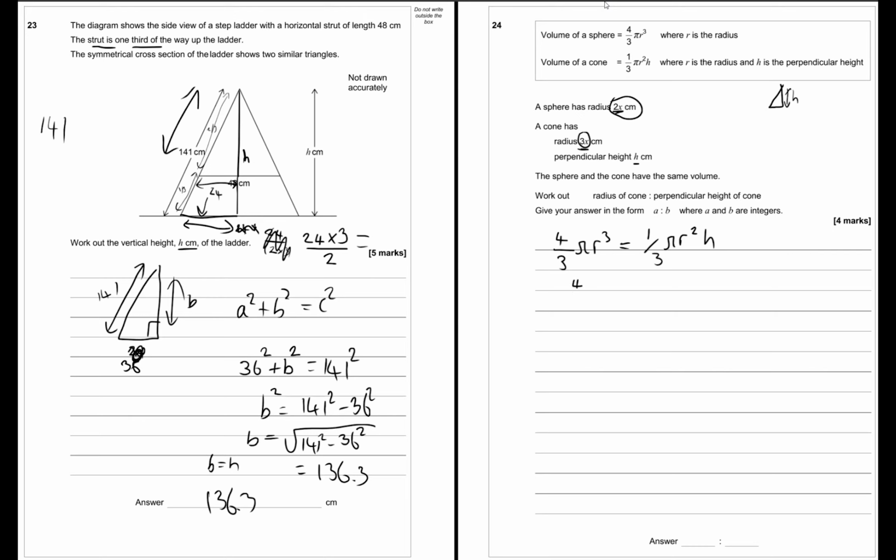So we're going to get 4 over 3 pi times the radius of the sphere, which was 2x, so times by 2x cubed is equal to 1/3 of pi times the radius of the cone, and the radius is here, 3x squared, times by h.